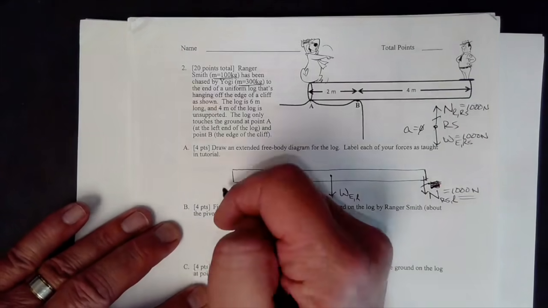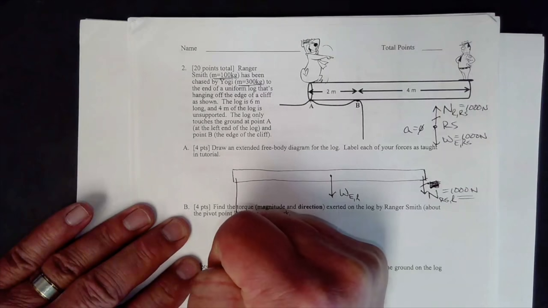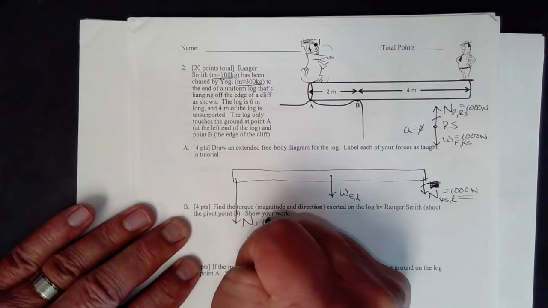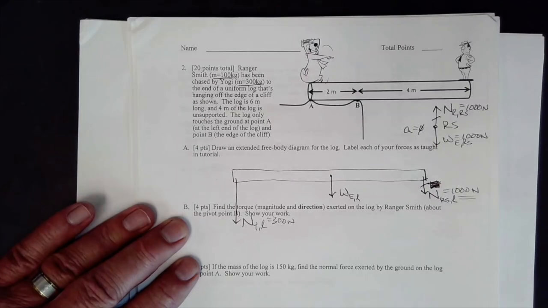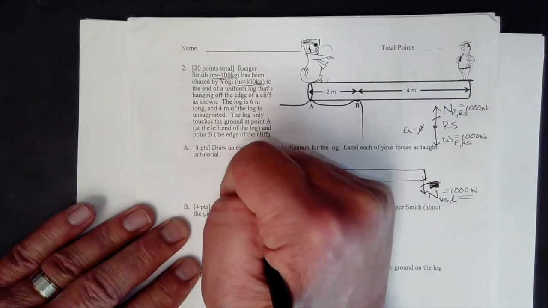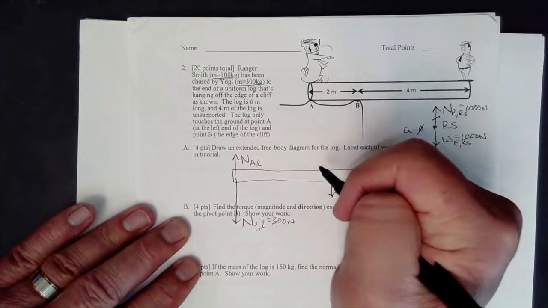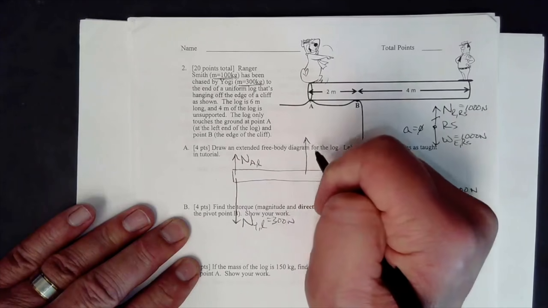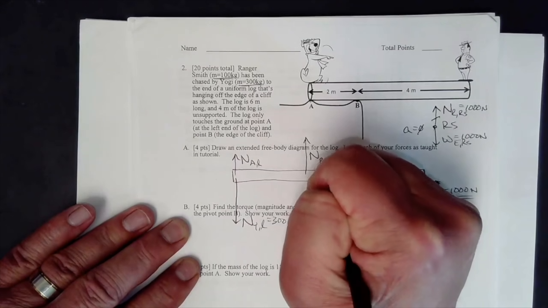In the same way, I know that Yogi is pushing down with a normal force, Yogi on the log, that's 3,000 newtons. And then I have the ground, and the ground is pushing up at A with a normal force on the log, and then also here at B with a normal force, B on the log.